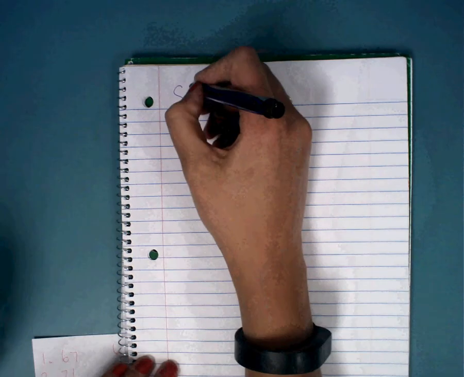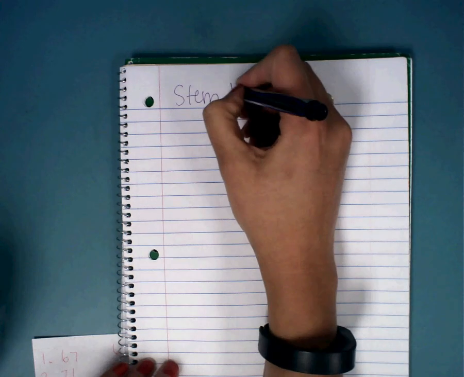Alrighty, my friends, so today we're going to talk about stem and leaf plots, and I know that's kind of a weird word, but we are going to jump right into it. So it's just another way for us to display data. So go ahead and make your title stem and leaf plots.